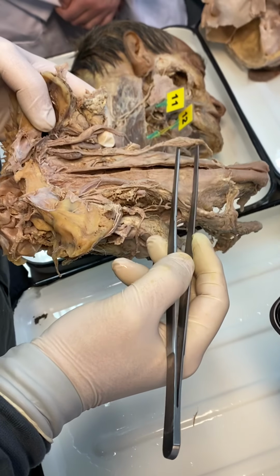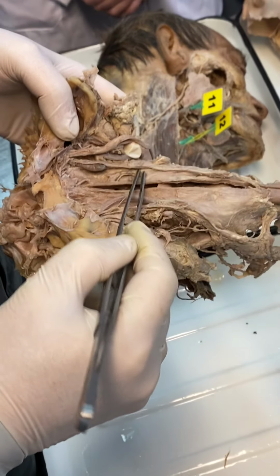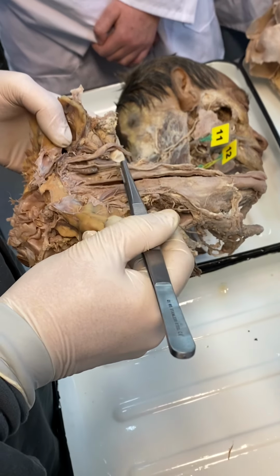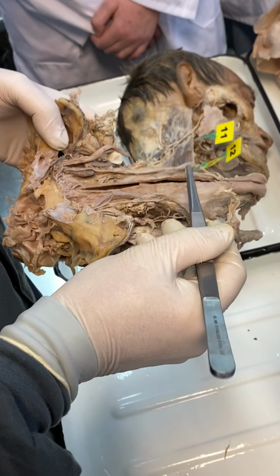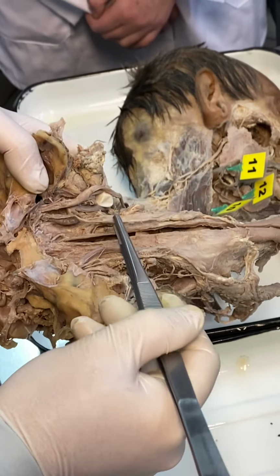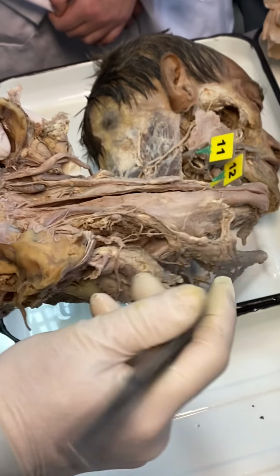So that's one of the ganglia of the sympathetic trunk. We have two ganglia here. Actually there are more than that, but these are obvious and quite easy to see. And these fibers in between them are so-called interganglionic fibers. This is just the cervical sympathetic trunk.